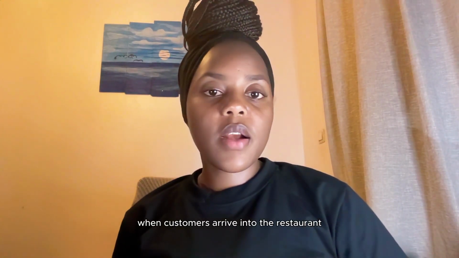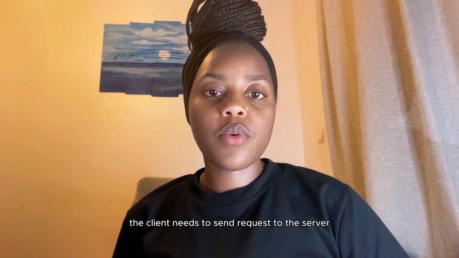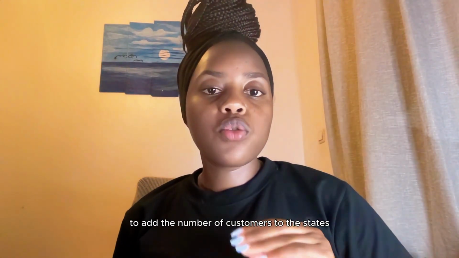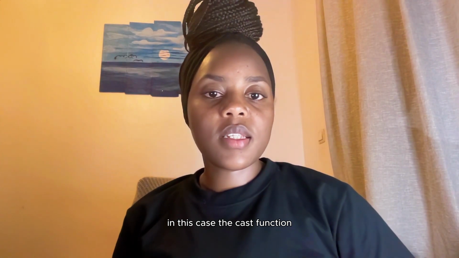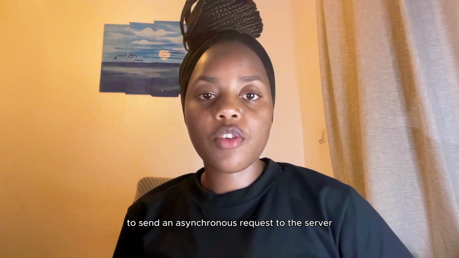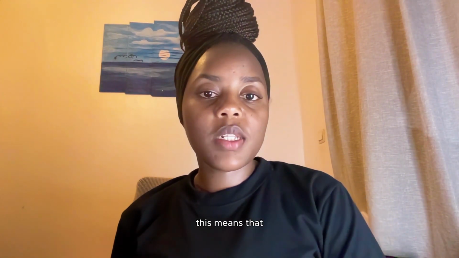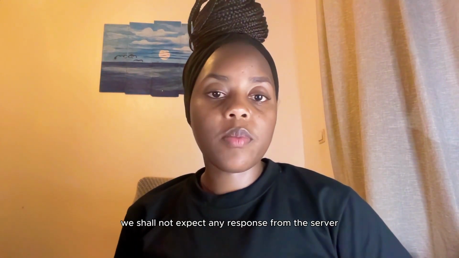When customers arrive into the restaurant, the client needs to send requests to the server to add the number of customers to the state. In this case, the cast function will be used to send an asynchronous request to the server. This means that we shall not expect any response from the server.